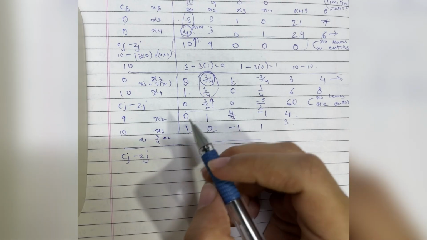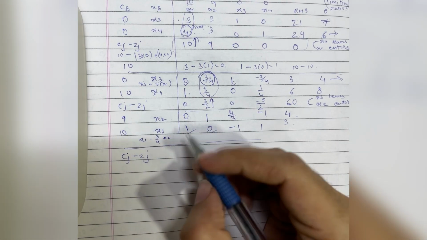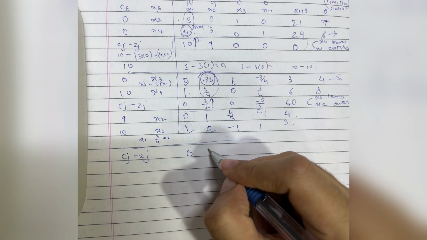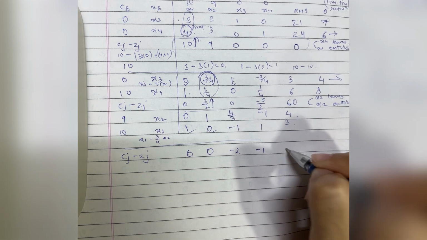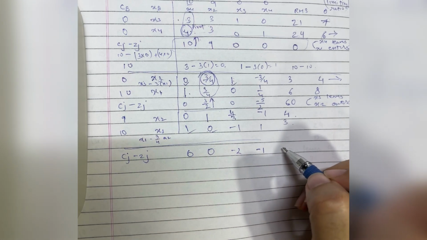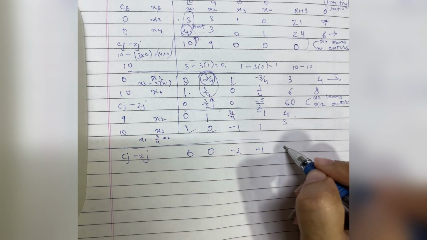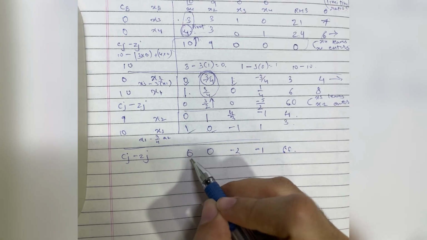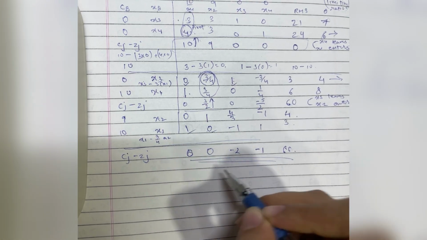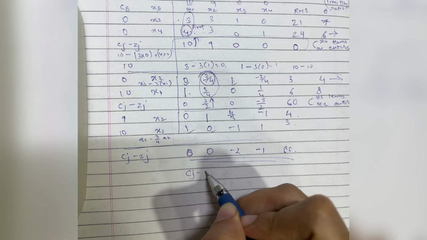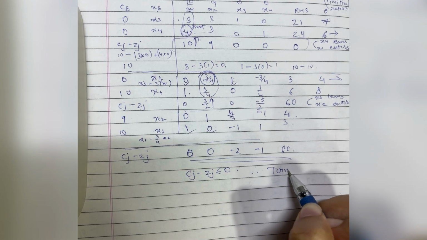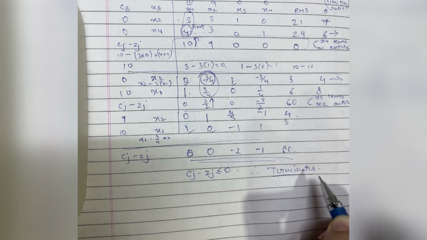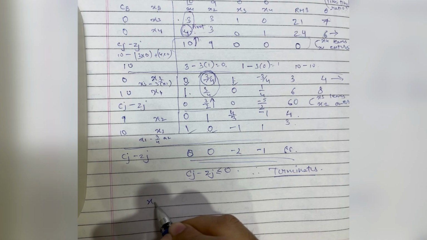So Cj minus Zj, again 10 minus 10, which gives us 0. 9 minus 9, which gives us again 0. Minus 2, minus 1, and this value should be 4 into 9, 36, plus 3 into 10, 30, which is 66. So here we can see that these values, which are Cj minus Zj, are less than or equal to 0. Therefore the algorithm terminates. So we can finally write our answer.